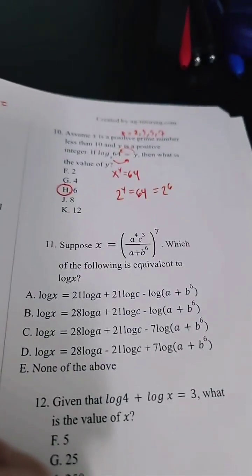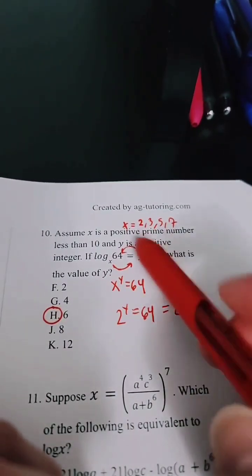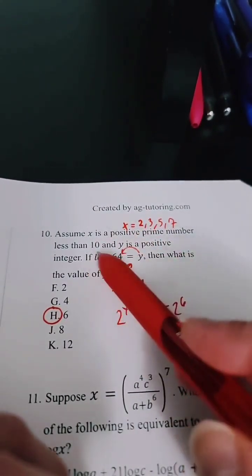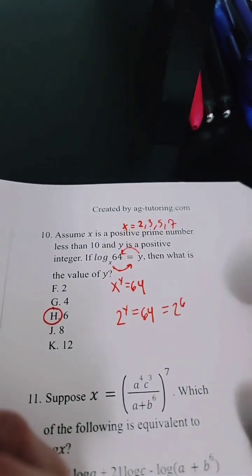So then let's go to the next one right over here. Why won't 1, 4, 8 work as less than 10? Because it says positive prime number. So it has to be positive and prime, and less than 10. So these are the only numbers that are positive and prime and less than 10.